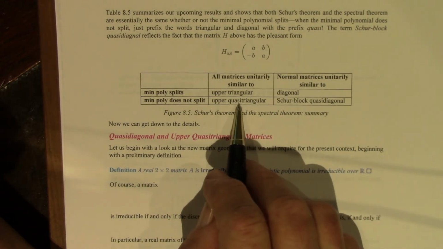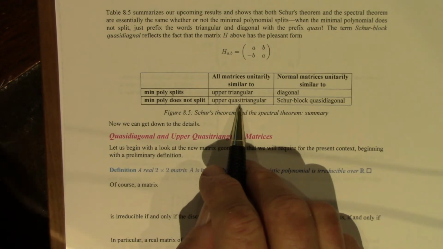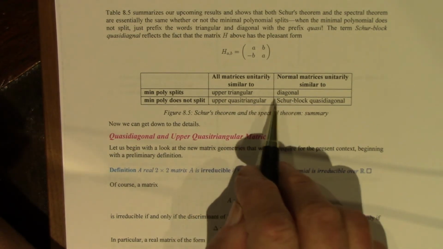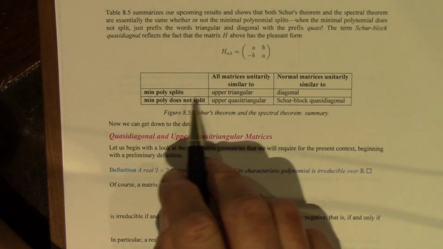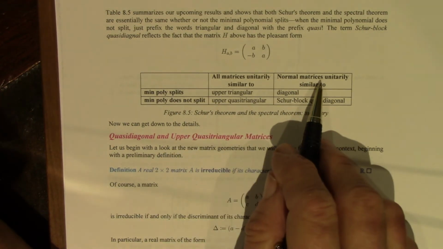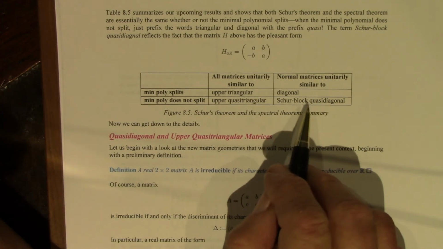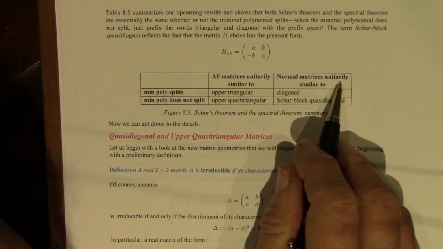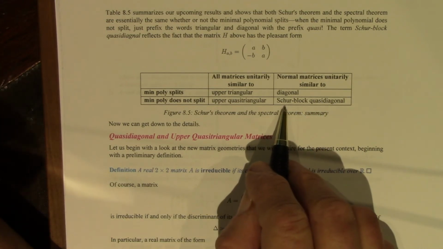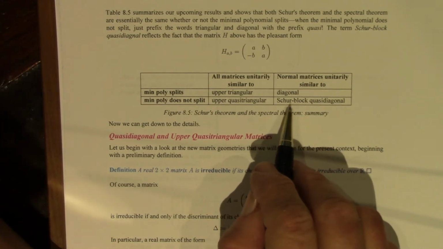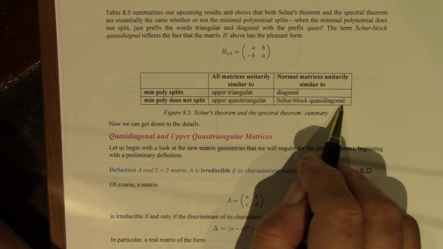Quasi, according to the dictionary, means almost but not quite. In the case when the minimal polynomial doesn't split, the real normal matrices are orthogonally similar to what I am calling Schur block quasi-diagonal matrices.